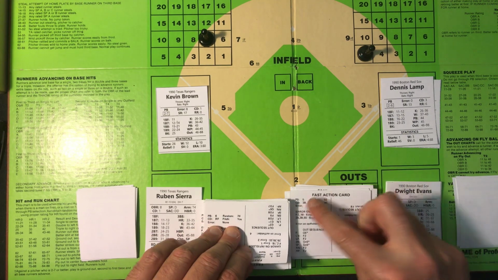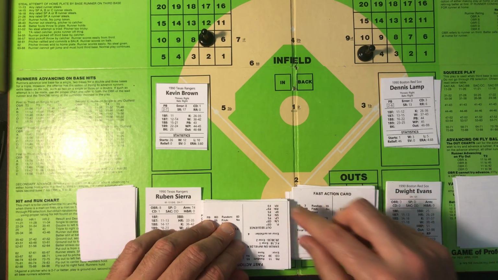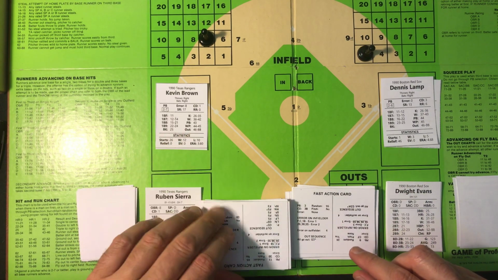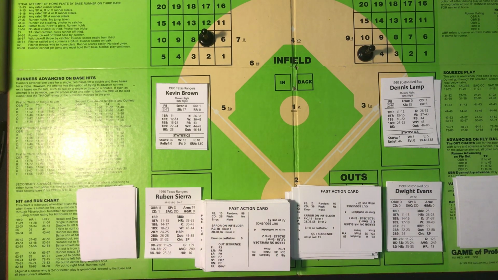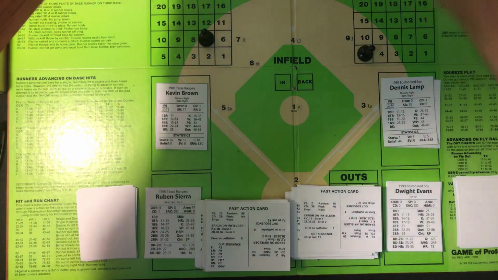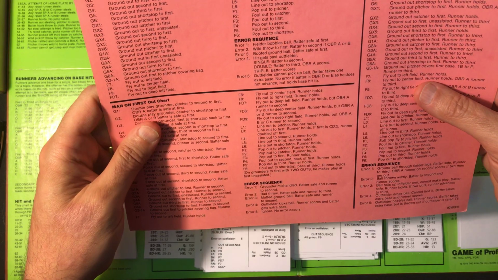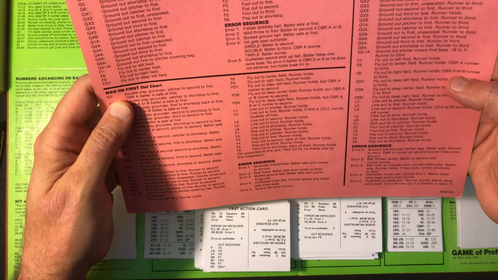Here's the pitch. It's a 5, so that's going to be off Kevin Brown. A 55 off Brown is an out. He's an RP. RP is a fly ball, right field, F9. Now let me just make sure there's no opportunity for advancement on an F9. I know you have deep fly balls in this. I know usually deep fly balls, they give you that opportunity. Fly out to right, runner holds, OBR.